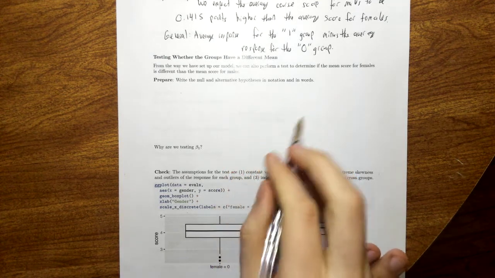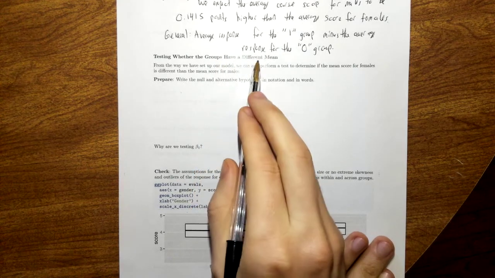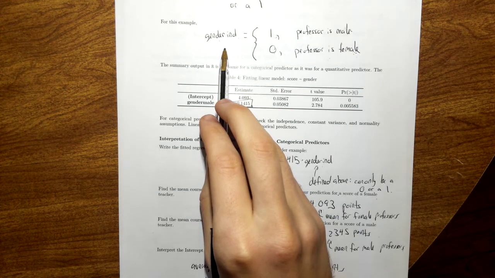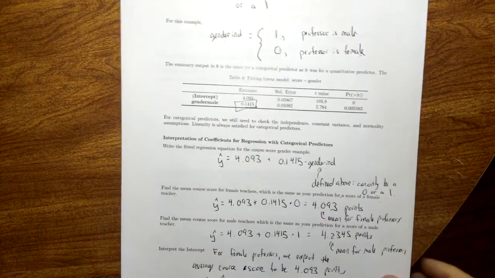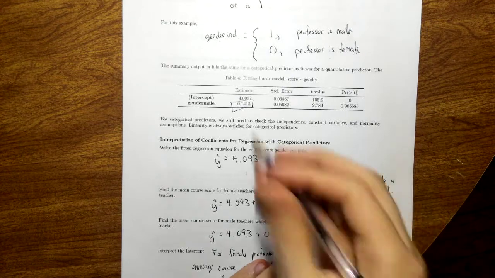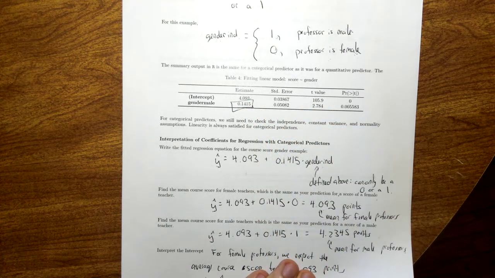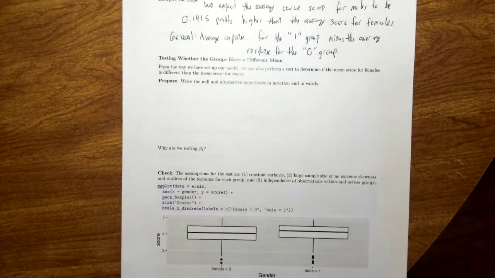Hey everyone, so in this video we're just going to talk about doing a hypothesis test to see whether two groups have a different mean. And so remember we've set this up so that gender is a predictor in a model with the course score as the response. And so we had this 0.1415, which was our estimate for the difference in means between the two groups, the mean for the males minus the mean for the females.